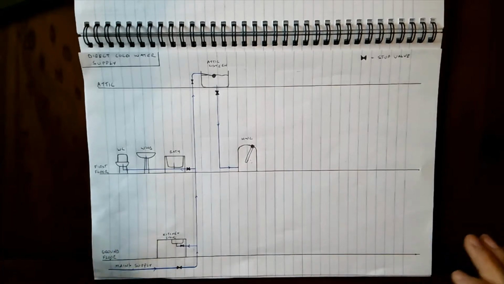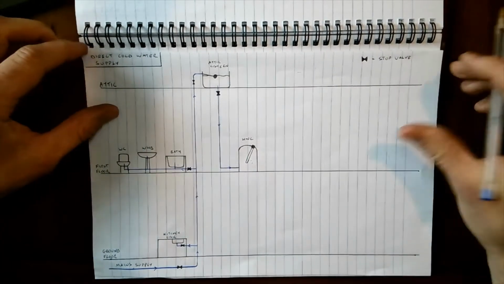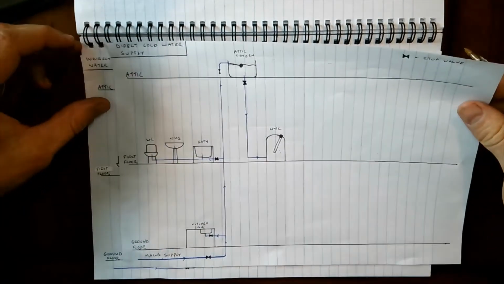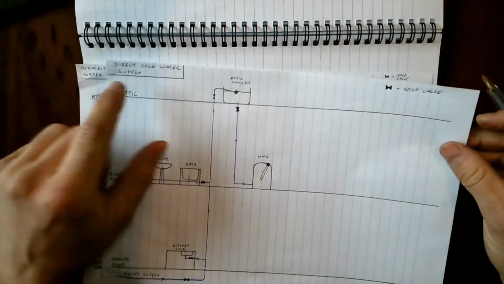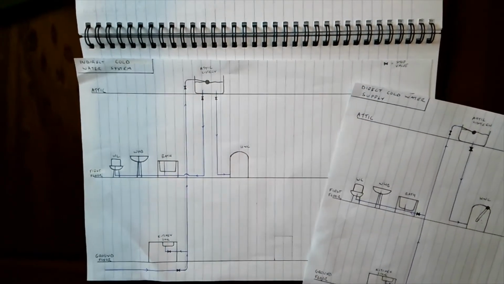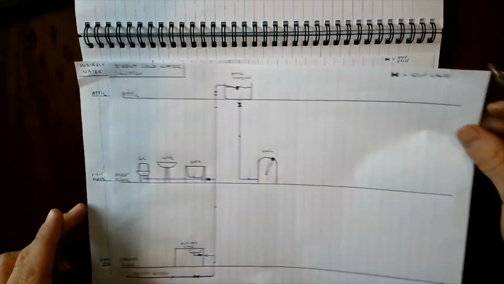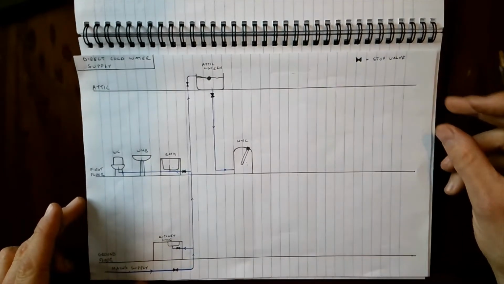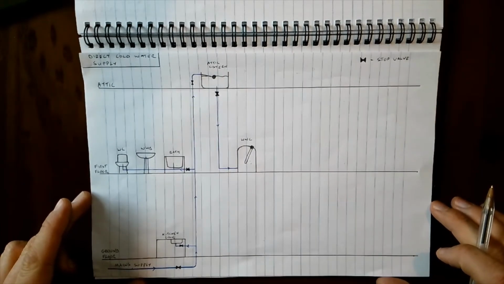Okay, so cold water supply for domestic use. There's two systems that can be used for cold water supply to a home. We've got the direct cold water system. I've got a 2D schematic diagram of that. And we've got the indirect cold water system, which supplies water to a home, a schematic 2D view of that. I'm going to talk through both of those. We'll look at advantages and disadvantages of both, and then we'll look at sketches of both.